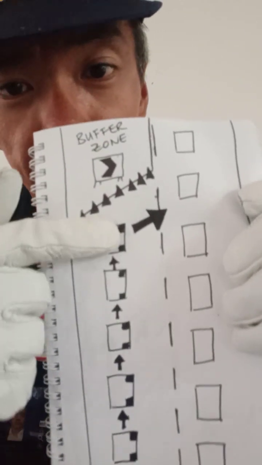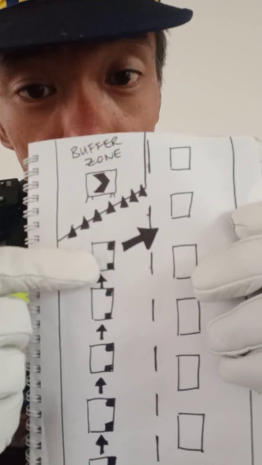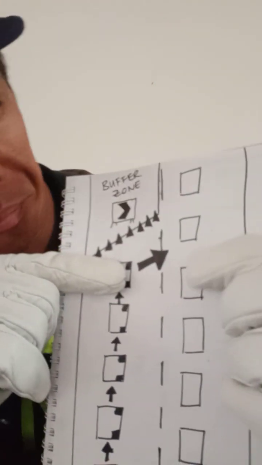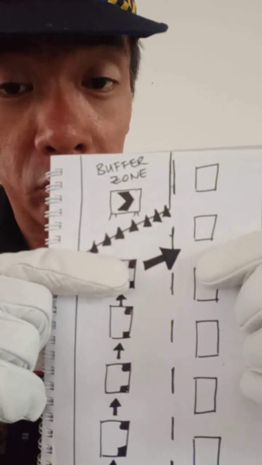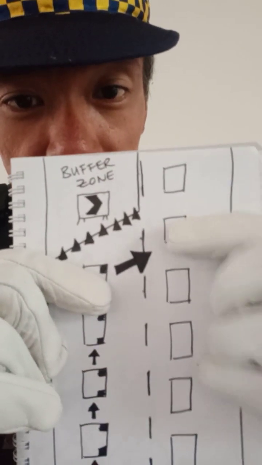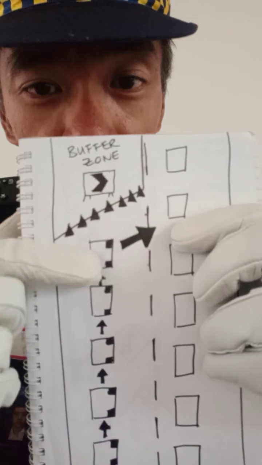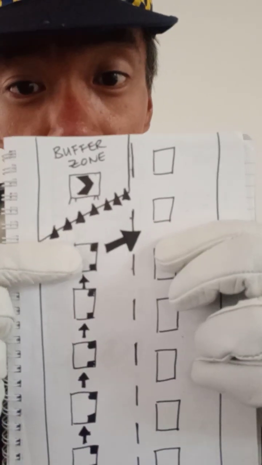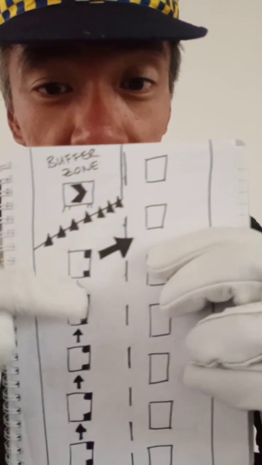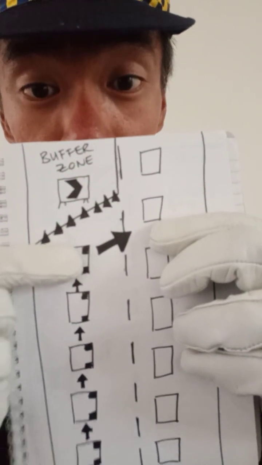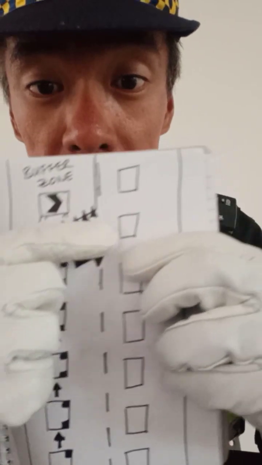Every car goes to the front. The first car signals, then you wait for the car on the right lane to stop for you. Then you go in. After that, this car goes up to the front and fills up. Then the next car goes to the front, stops here and signals, waits for the next car to stop for you, then goes in. After that, the next car goes up, stops here, signals, same thing. Wait for the car to stop, then you go in.